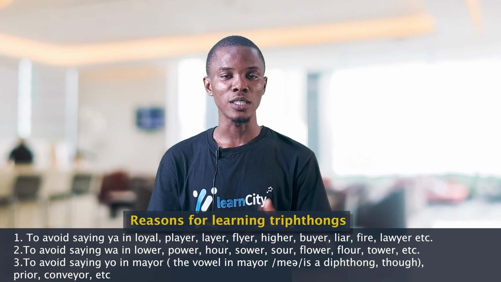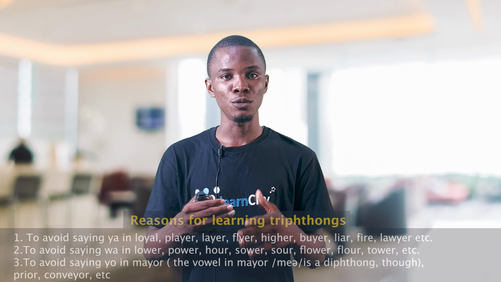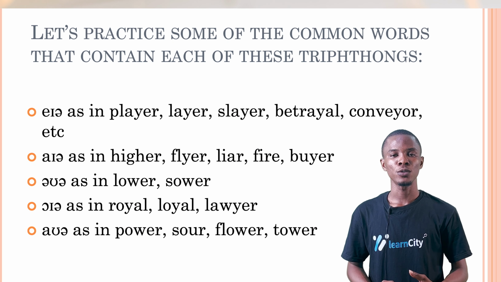Okay, our Nigerianness will always propel us to have the "ya", or to have the "wa", or to have the "yo". But if you can practice and ensure we avoid this, then it would sound more like a native speaker, and this is one of the key ingredients to achieve better pronunciation. So we're going to consider the five triphthongs that we have, one after the other. Let's practice some of the common words that contain each of these triphthongs.